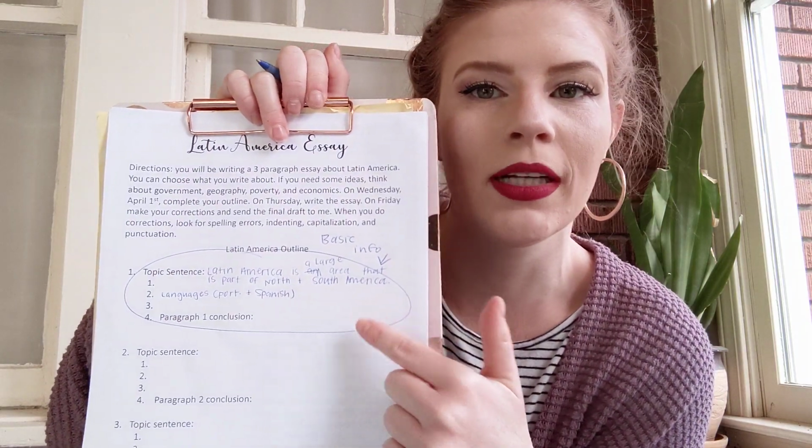You're perfectly capable of adding any basic information about Latin America in this first paragraph. Let me do that. Let me do circle. Basic info. See? This is our basic information paragraph.